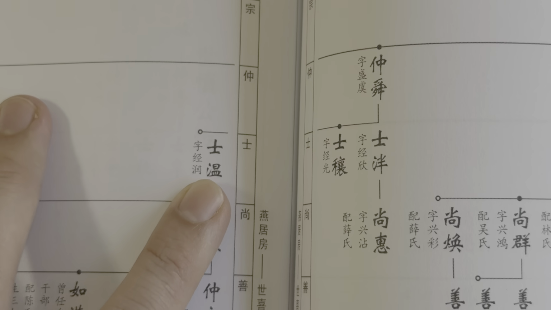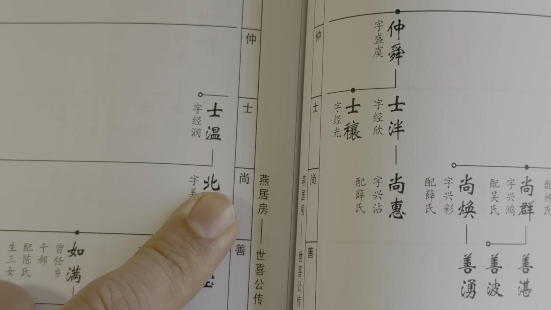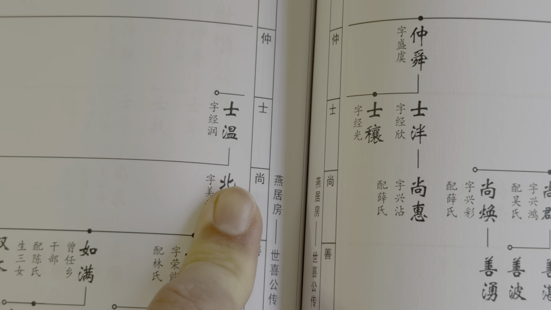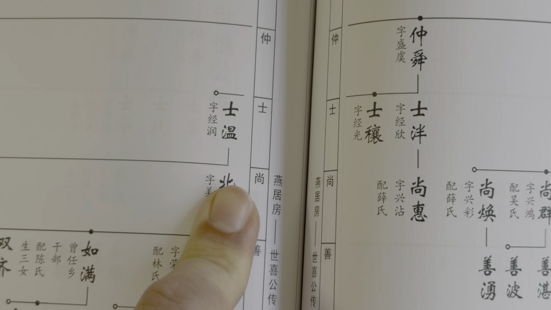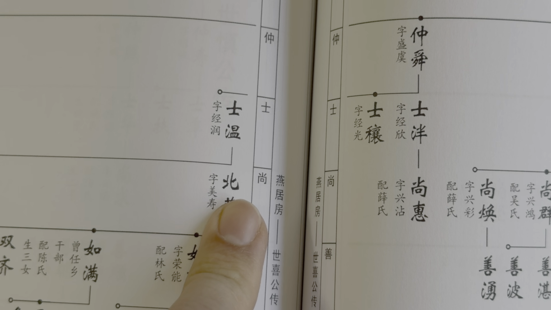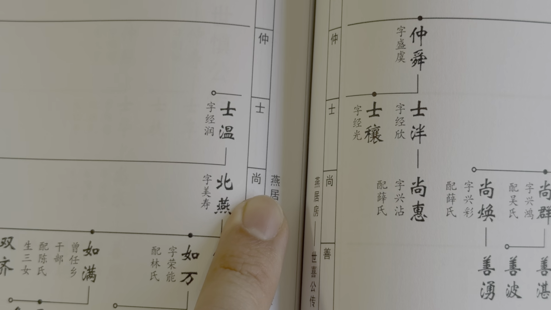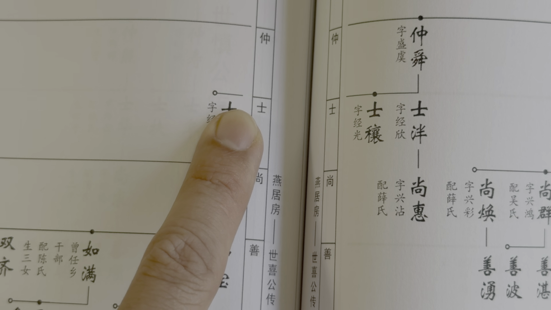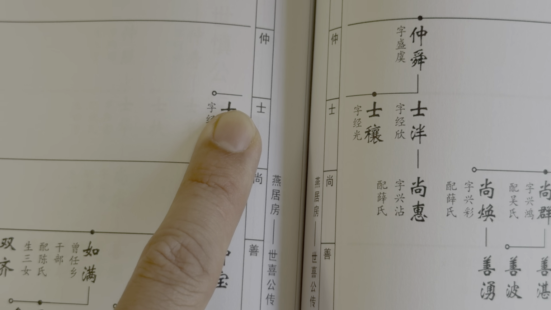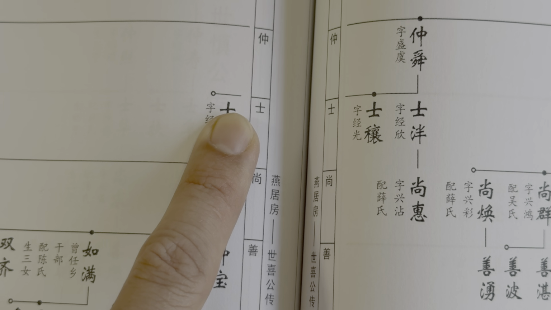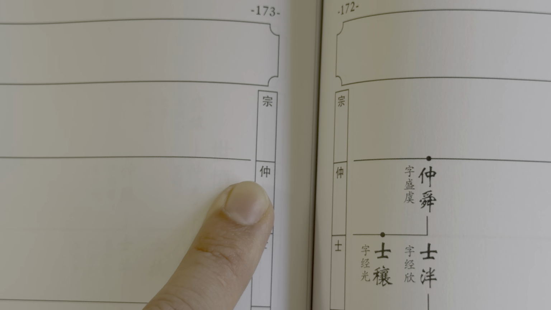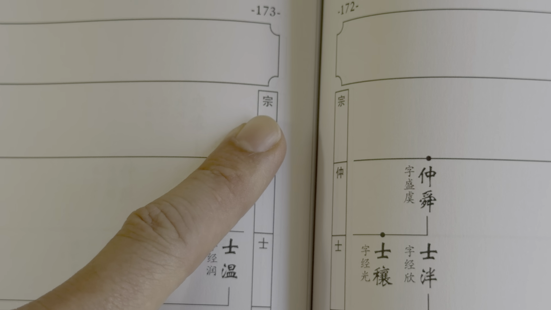Let's zoom in a little bit. So for example, if you are this generation right here, this is you. You're born in a Chinese village. Your father's generation, the middle character, your generation, your middle character will be this character right here. And your father's generation, who is one generation older than you, his middle character of his name will be this character right here. And accordingly, his father's generation, your grandpa's generation, will be right here. And your great-grandpa's generation will be right here.